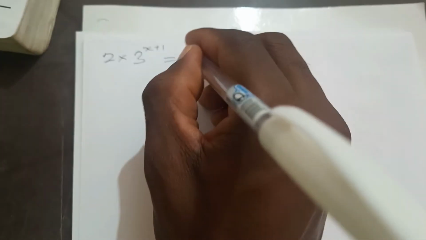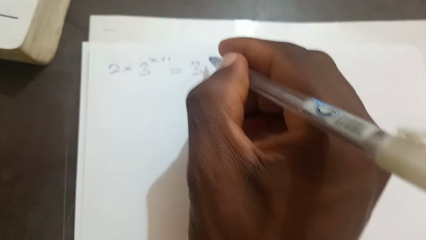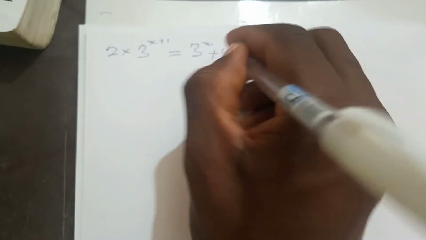So we have to solve 2 times 3 exponent x plus 1 being equal to 3 exponent x, the whole of this plus 45.